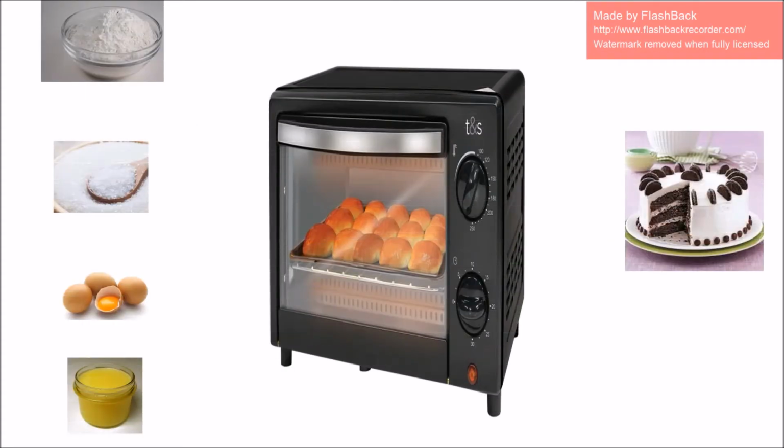Let's see this in action. Suppose we are filling up arguments like flour, sugar, egg and ghee to our oven. Then what happens? Arguments are these things like flour, sugar, egg, and ghee.